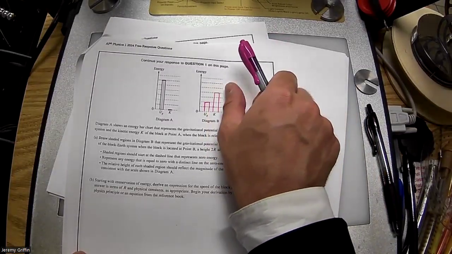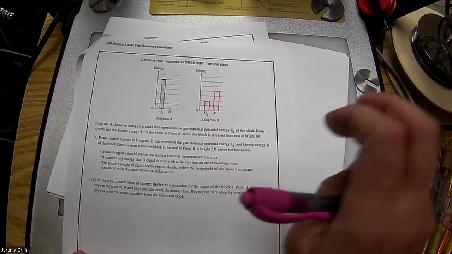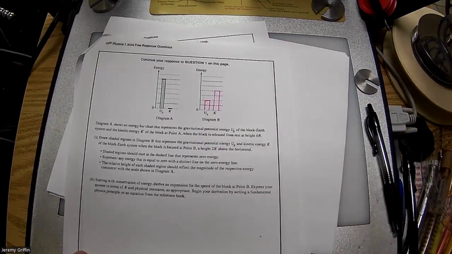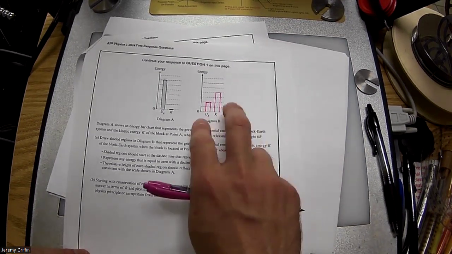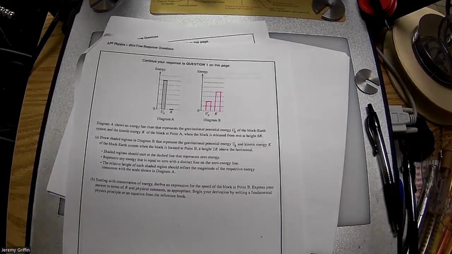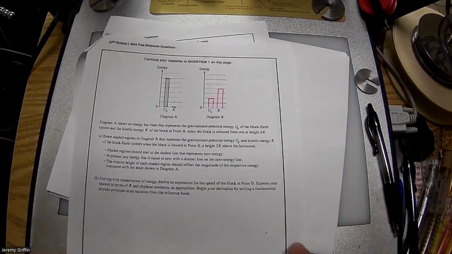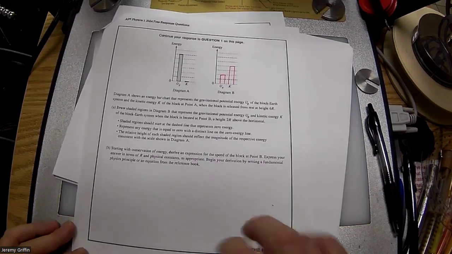If you got one but not the other, it depends how they scored it, because this would be out of 7 points. I don't have the grading rubric. I don't think the grading rubric's been released at all, has it? No. All right. So I can only guess. This is either worth 1 or 2 points. So however they scored it, hopefully they're worth 2.